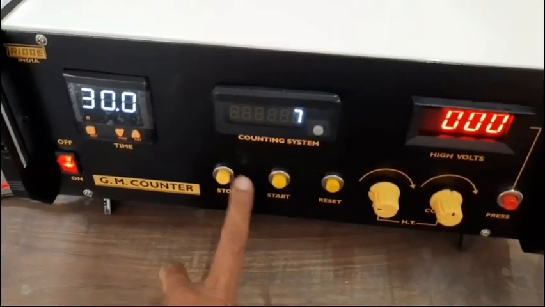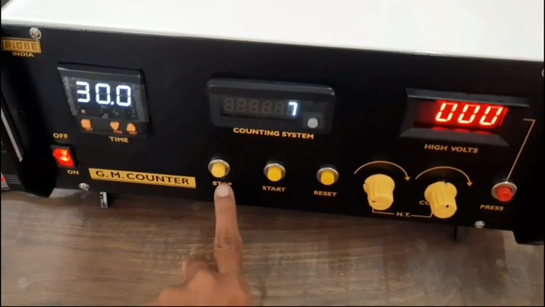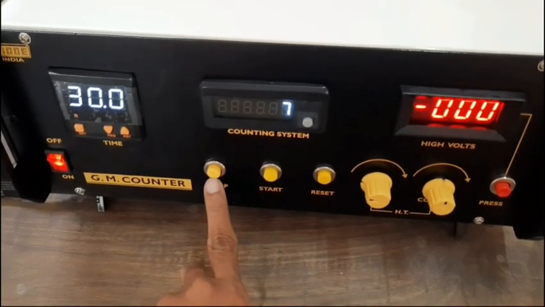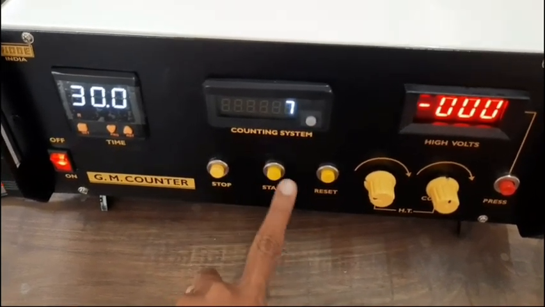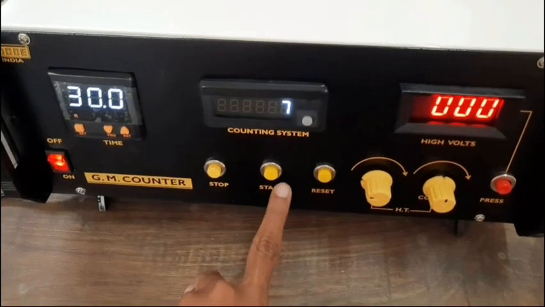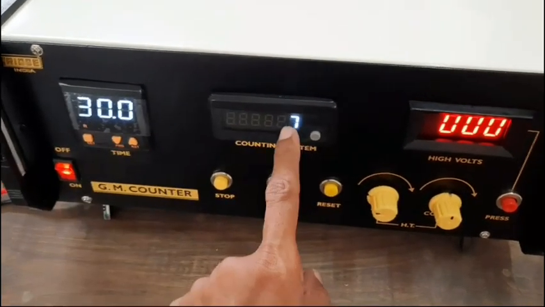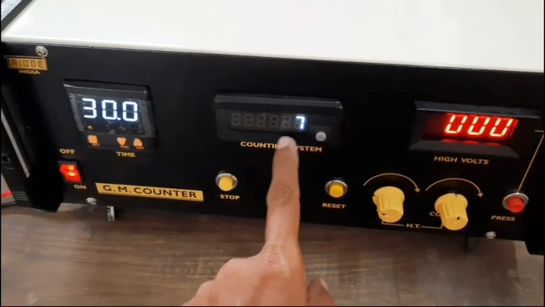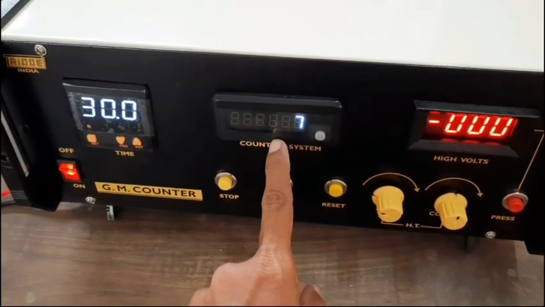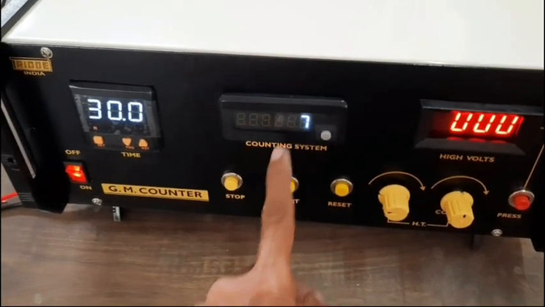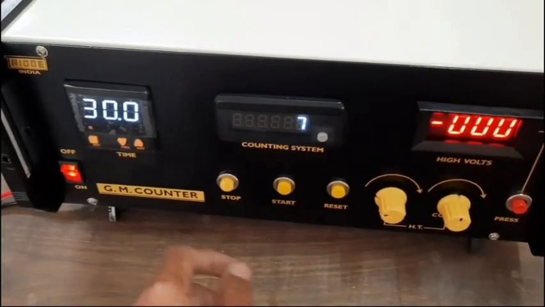And here are the buttons used to perform the experiment. Whenever you want to start the experiment, you click on start, and the timer starts, and the counts are observed here for the required time.